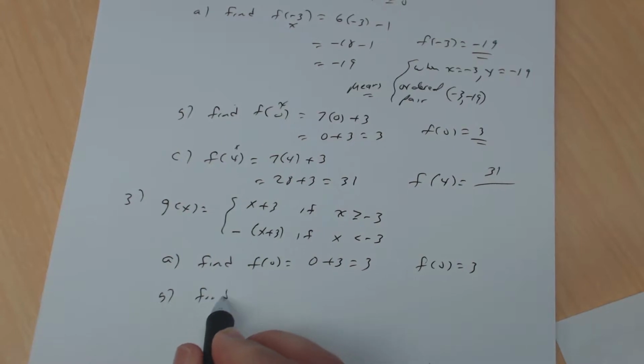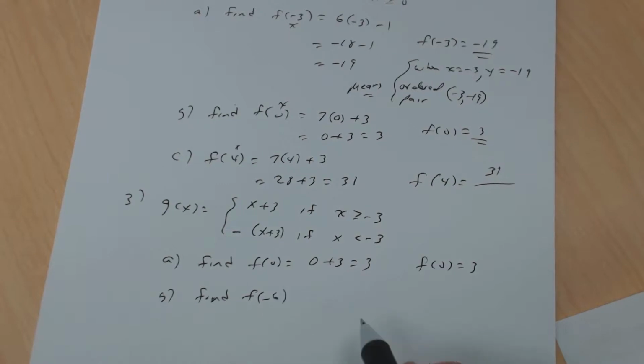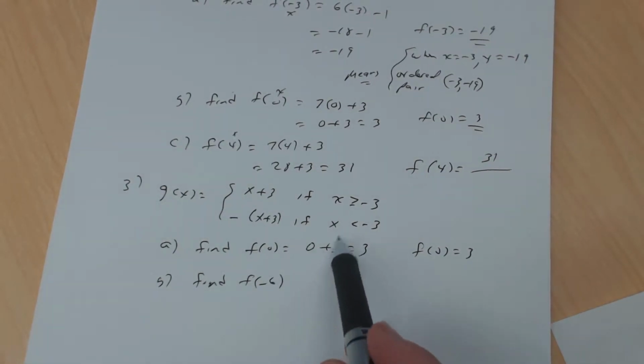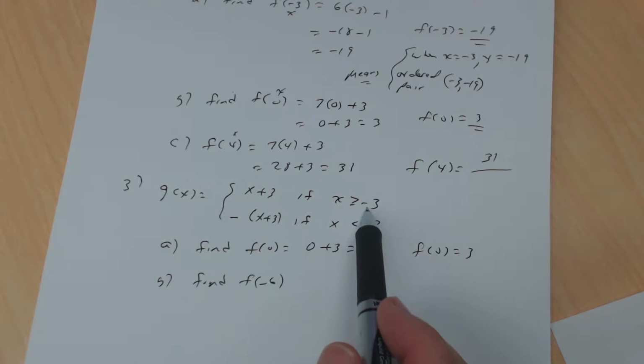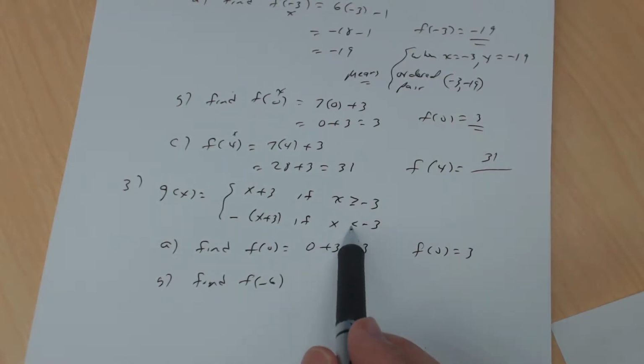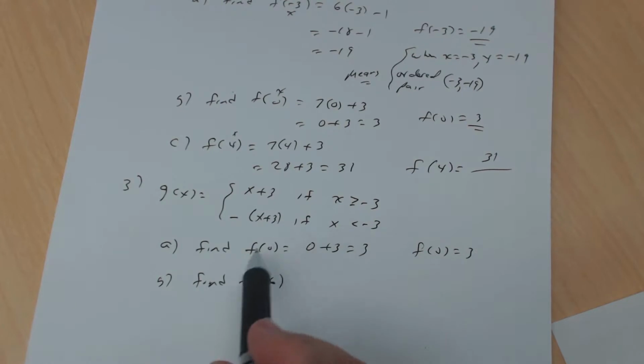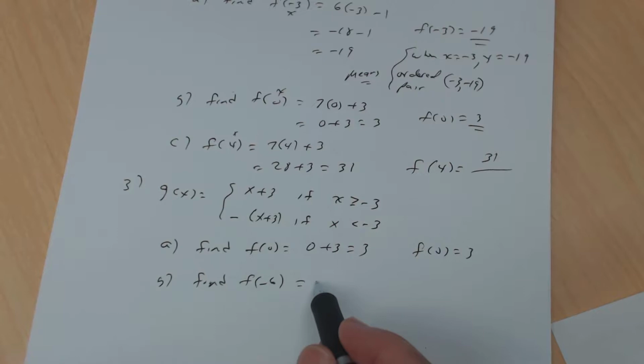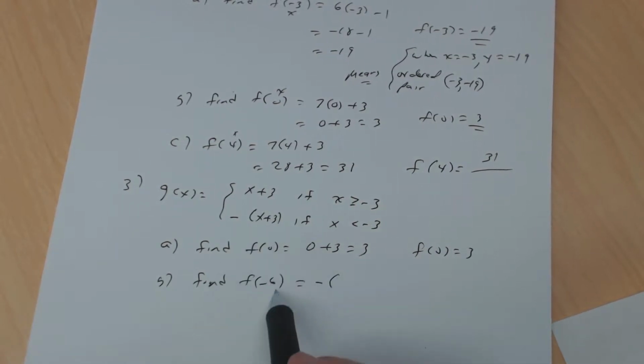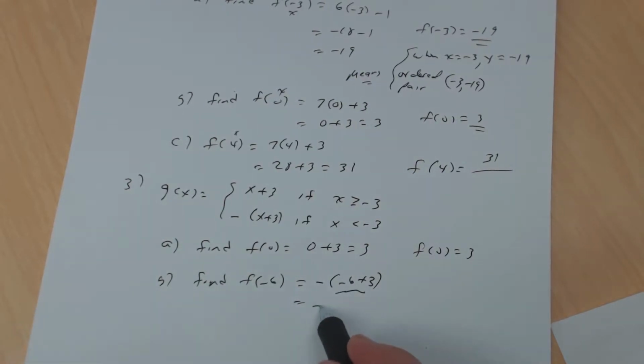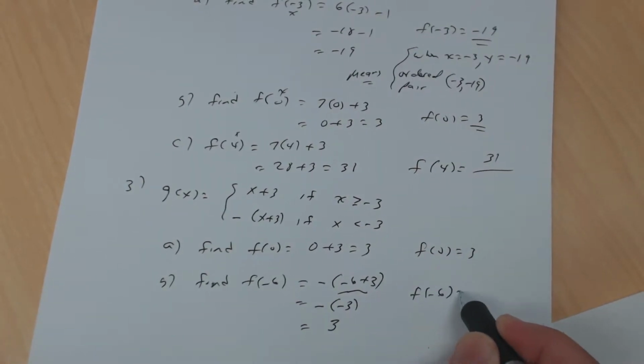B, find f of negative 6. All right, so I can determine which one negative 6 falls into. Is negative 6 bigger than or equal to negative 3? The answer is no. Is negative 6 less than negative 3? The answer is yes. So I'm going to use this one. But remember, it's the opposite of x plus 3, where x plus 3 is in parentheses. So it's got to look like this. Opposite of x. X is negative 6, plus 3. And so negative 6 plus 3 is negative 3. So I have the opposite of negative 3, which equals a positive 3. So f of negative 6 equals 3.